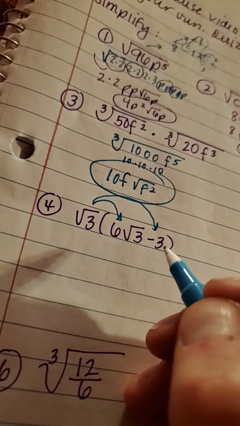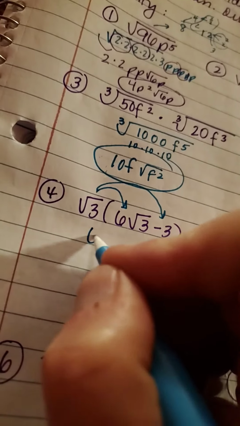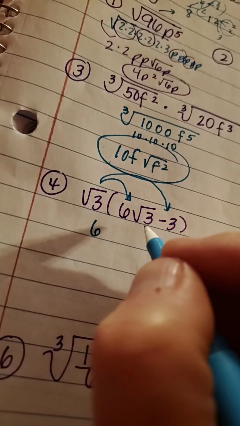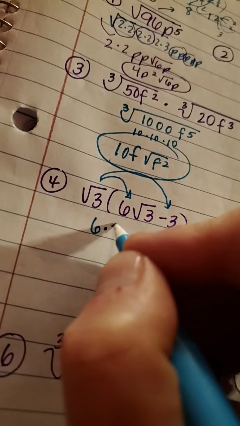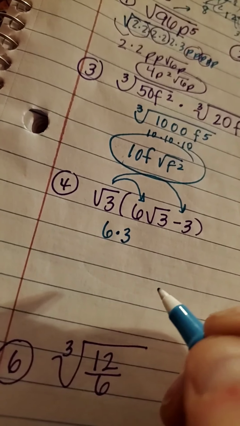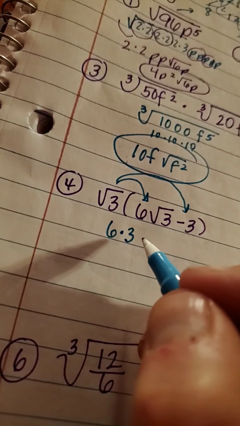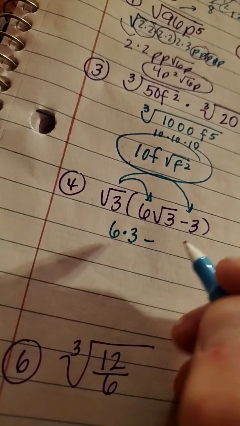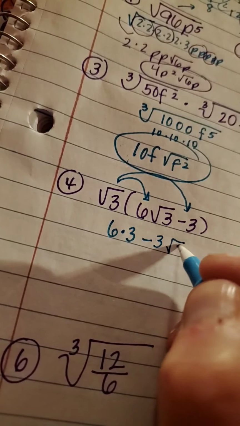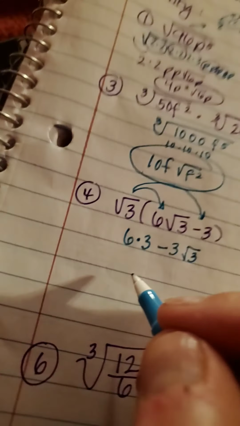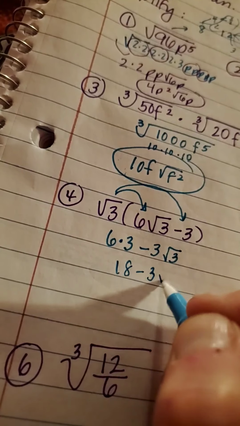So for 4, I'm going to distribute the radical 3 in. So there's still a 6 here. Radical 3 times radical 3 is radical 9, otherwise known as 3. So that's that first part. Minus radical 3 times 3. That's how we write it. So your answer to this problem is just this.